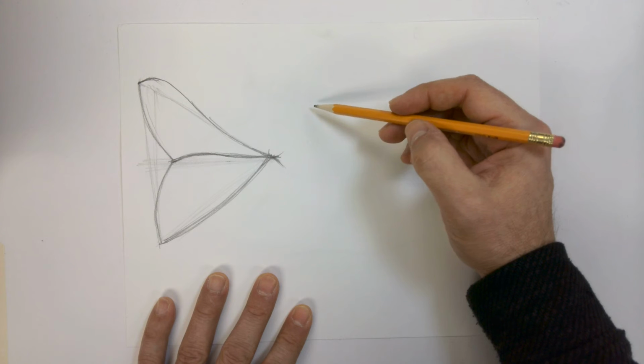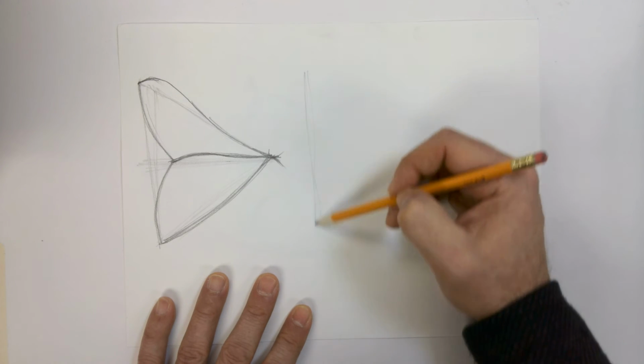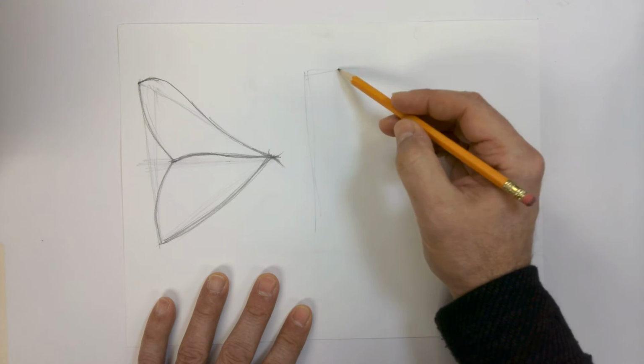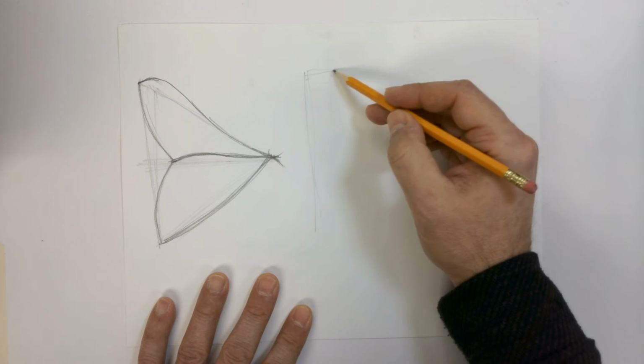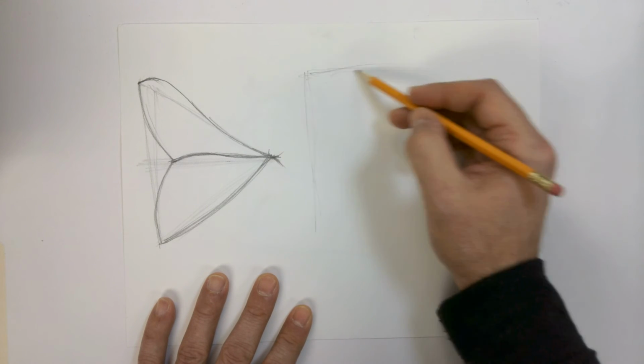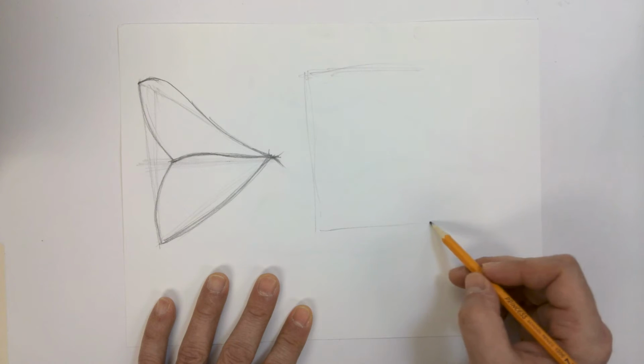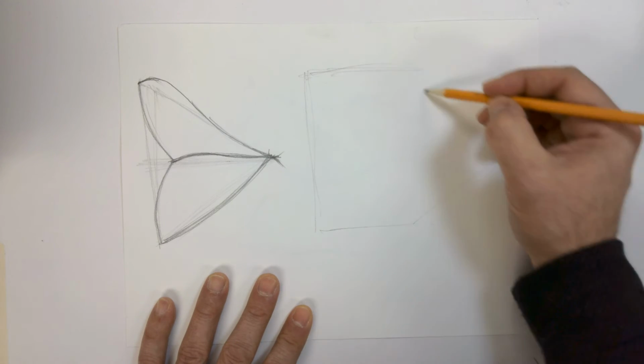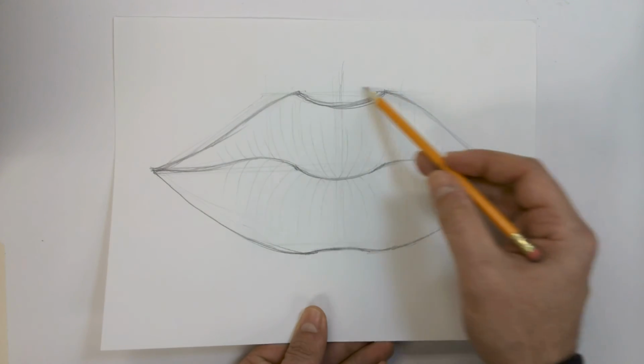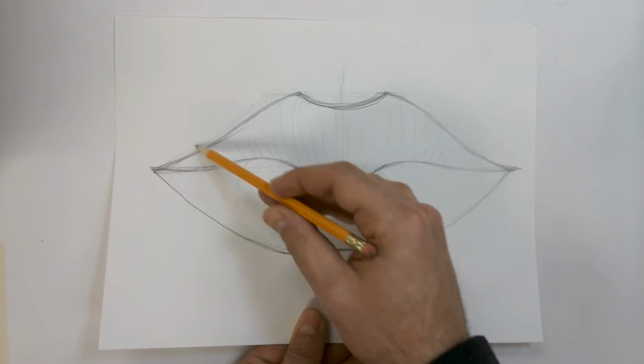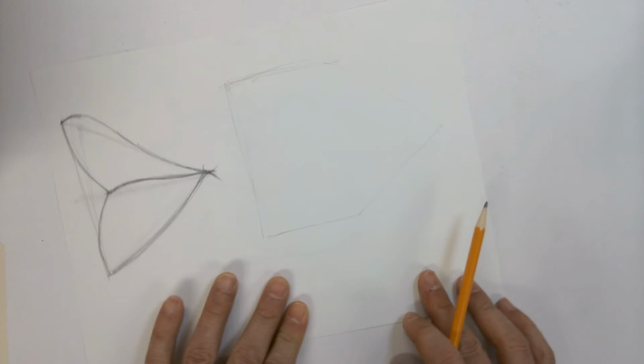So for our 3/4 view, what we want to do is create kind of a half of that shape that we had before. So if you remember before, I had you create this shape. Okay, so we're going to do half of that for this.